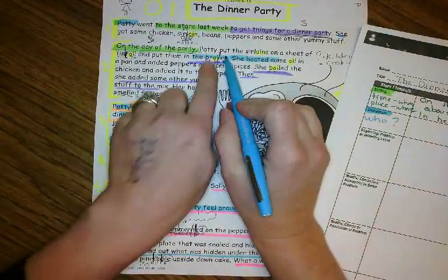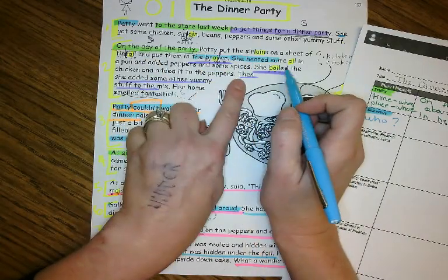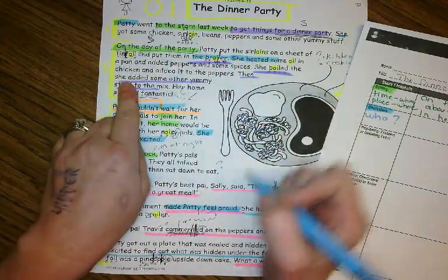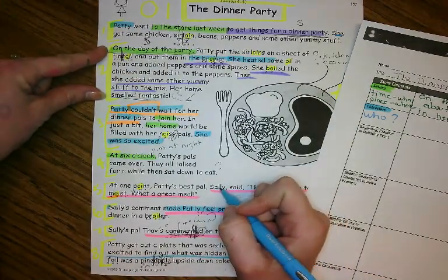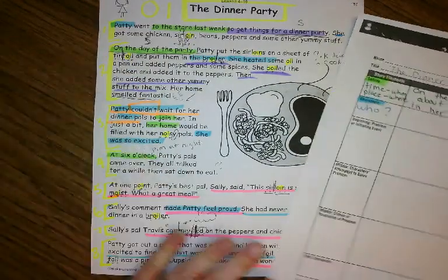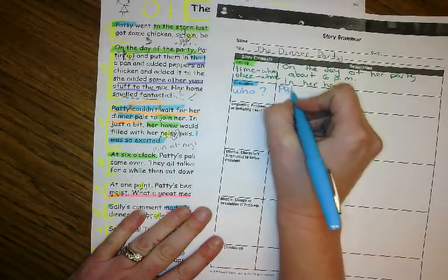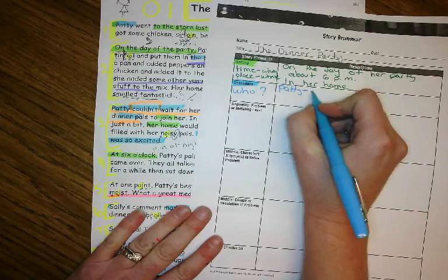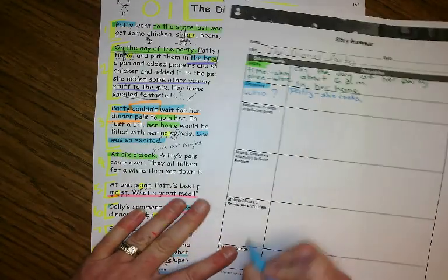We see where Patty is putting things with tinfoil and broiling and heating some oil in a pan. And that's letting me know that she's cooking. And I'm thinking that if Patty is going to all the trouble to cook the dinner party, she must like to cook. So one thing that I know about Patty is she cooks. That gives me a clue about her.